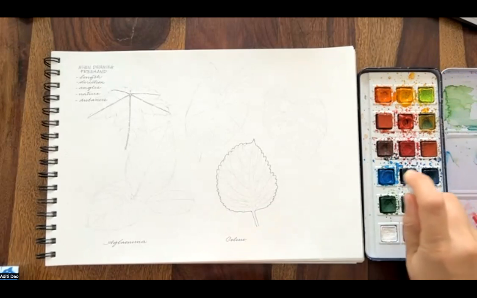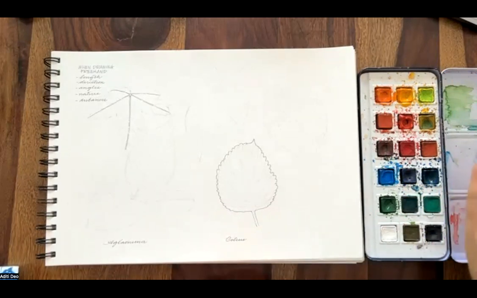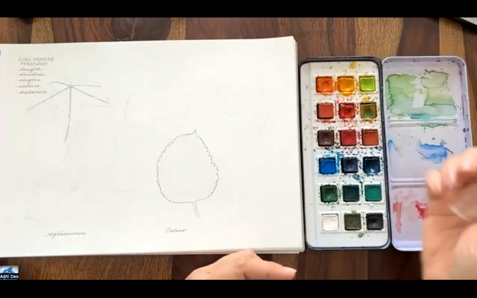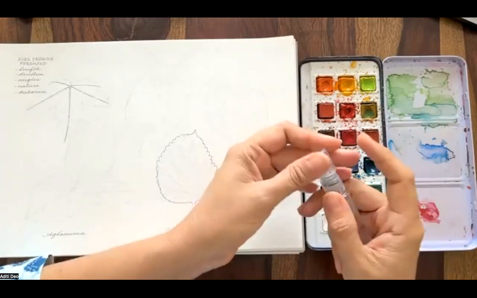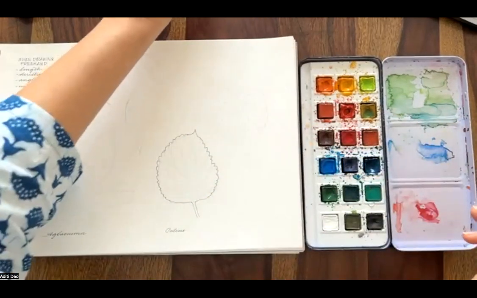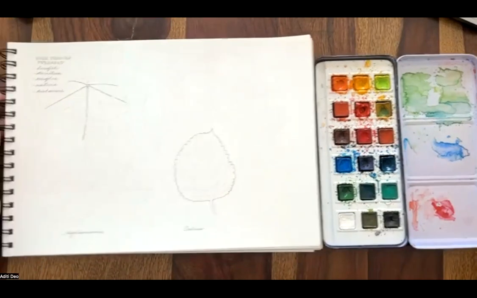And once in a while, if you need to reactivate some color in your palette, then you can do that also with the spray bottle. This is easy enough to carry around. Put it in your travel kit also.